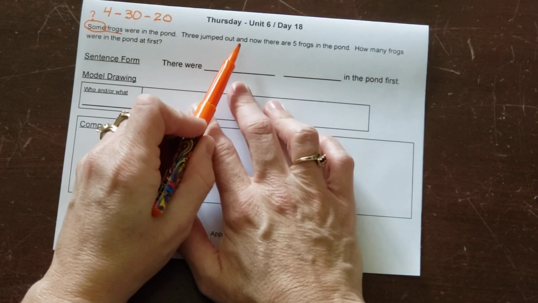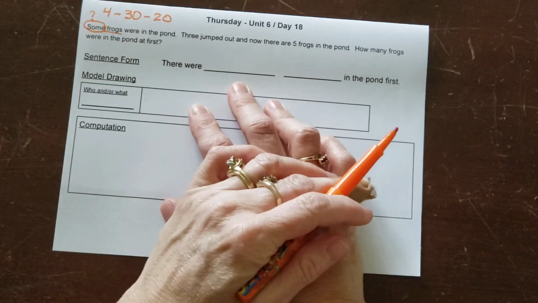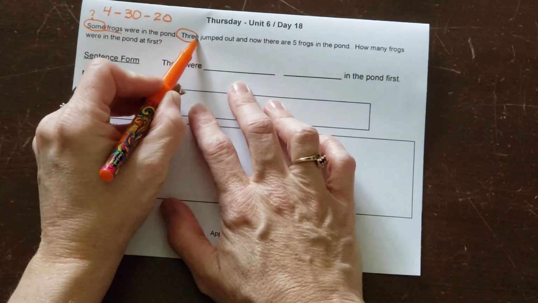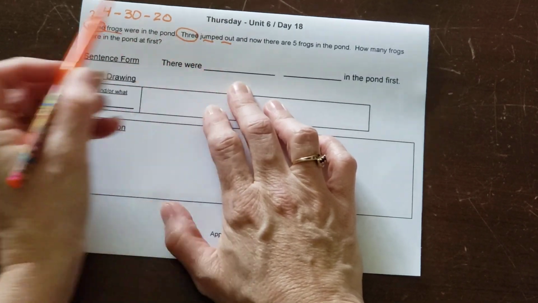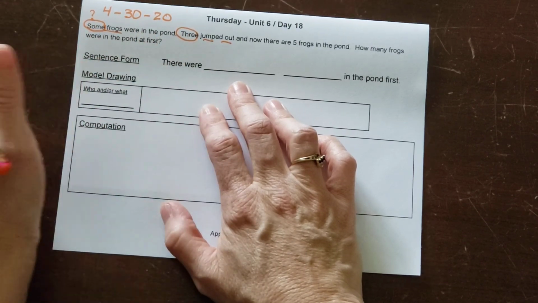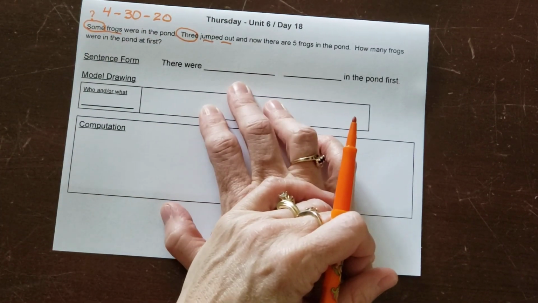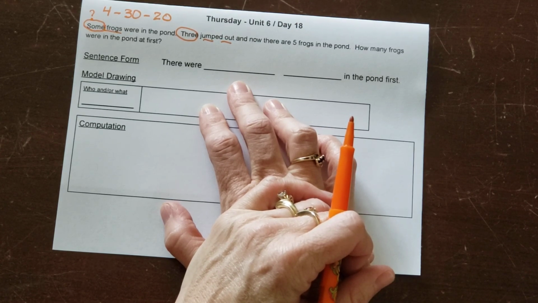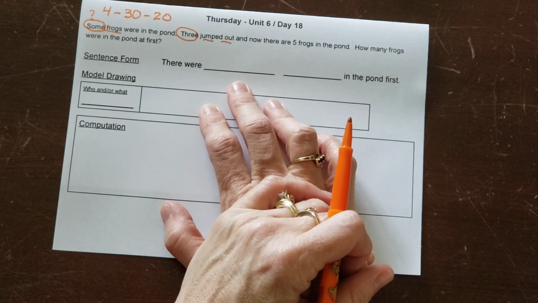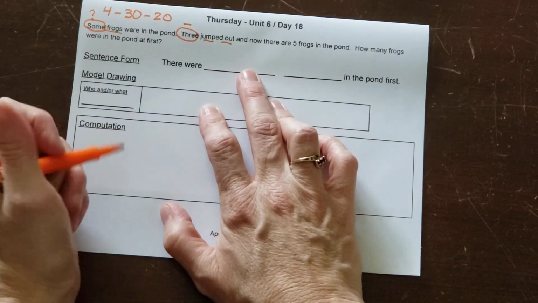3 jumped out. What are we going to circle here? This is a word number. How many jumped out? 3. So circle the word number 3. Jumped out. So if we had some in the pond and 3 jumped out, are we adding or subtracting there? If you have some and 3 jump out, what do you think? Should we add or subtract? Get your math brains thinking really hard. What are we gonna say if they jump out? Good, I heard somebody yell take away or subtract because they jumped out of that hole.